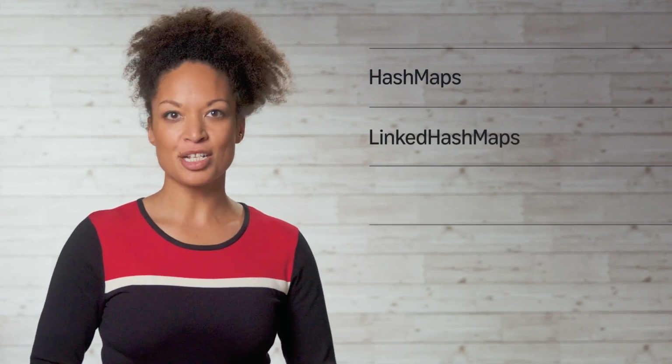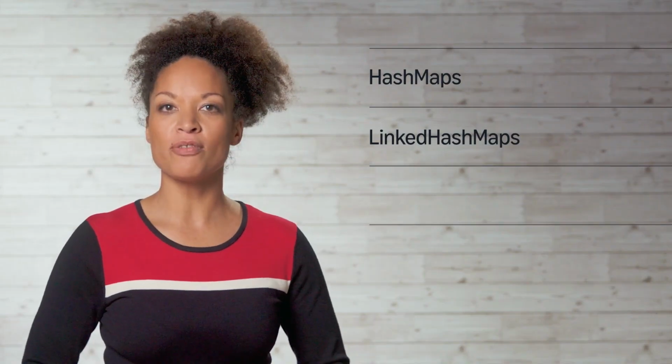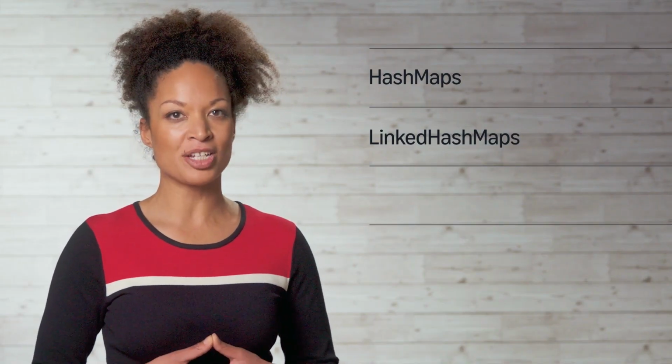You started the module focusing on hash maps, linked hash maps, and tree maps. You learned how these structures allow you to store, retrieve, and manipulate data efficiently. Hash maps gave you a powerful tool for fast access to key value pairs, while linked hash maps introduced you to maintaining insertion order, an important feature when order matters in your application.